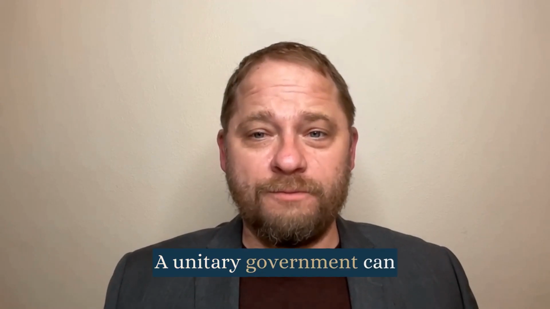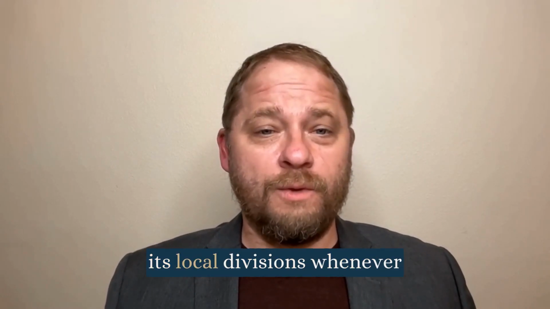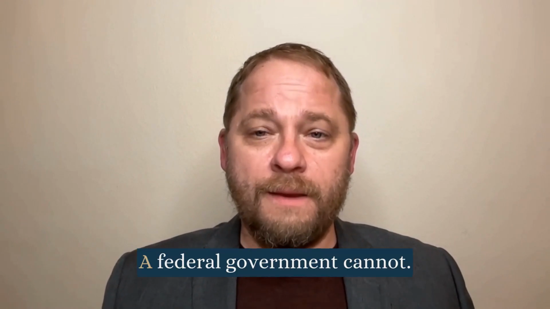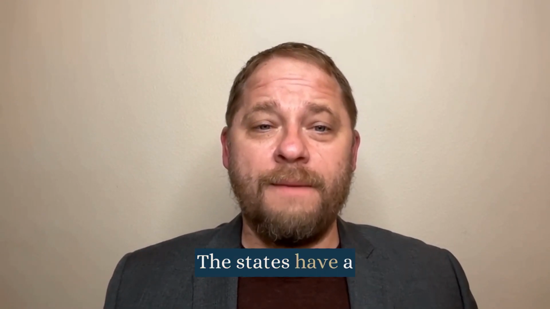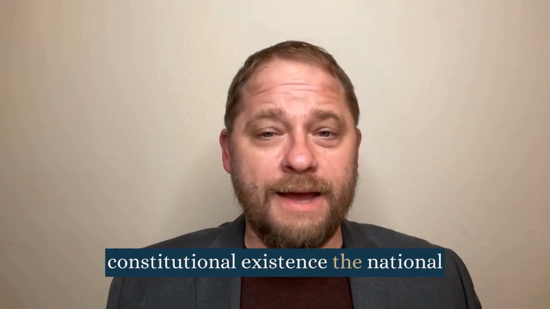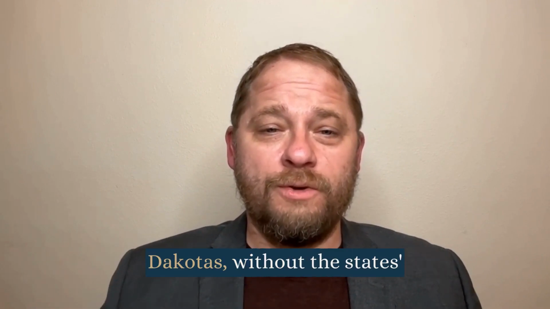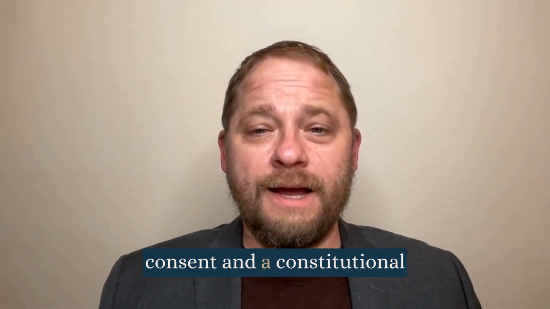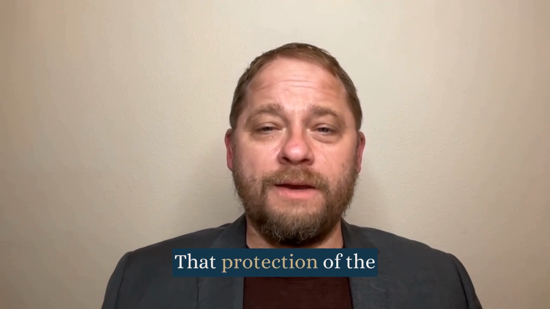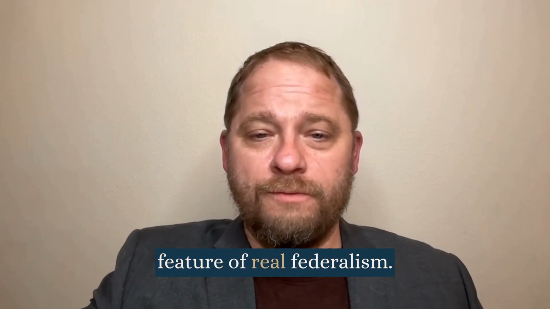A unitary government can redraw or even abolish its local divisions whenever it likes. A federal government cannot. The states have a constitutional existence the national government can't simply erase. Washington can't decide to fold Wyoming into Montana or merge the two Dakotas without the state's consent and a constitutional amendment. That protection of the states is the defining feature of real federalism.